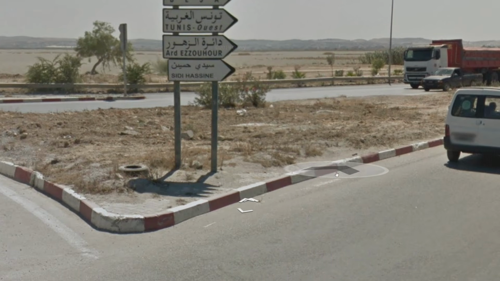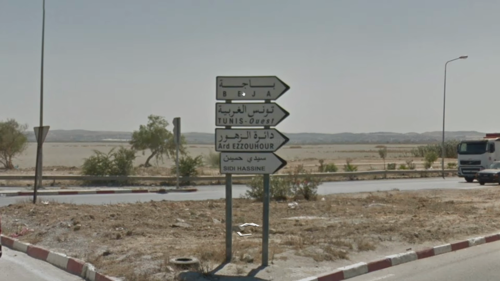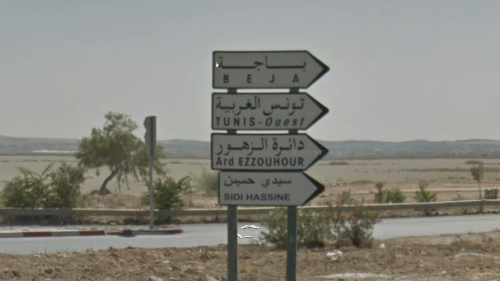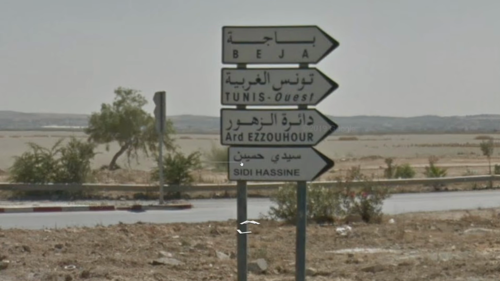First of all, the red and white curbs are very common throughout the country, and these signs are just classic. You will see the signs all over the place. It's this white sort of chevron with this black ending, and you will almost always see Arabic and Latin letters on the signs as well.